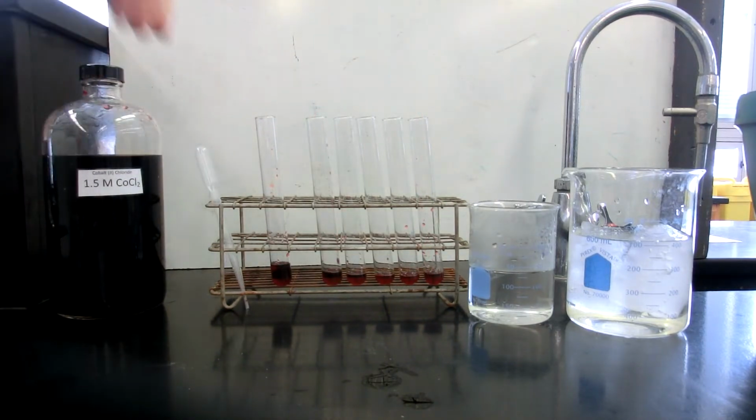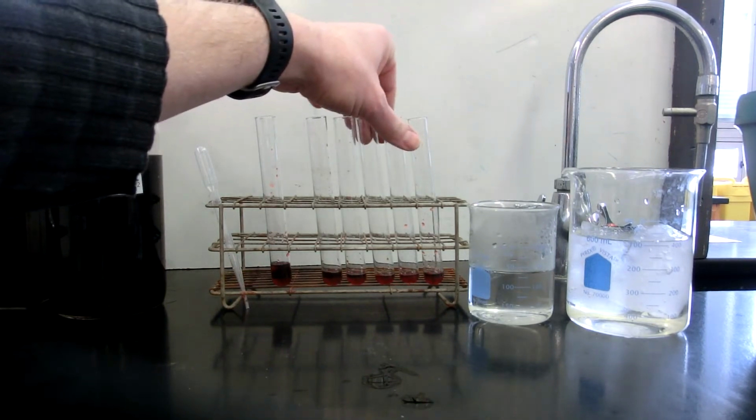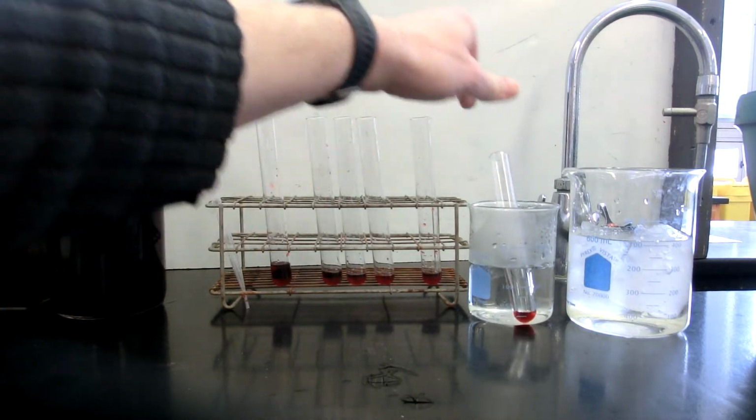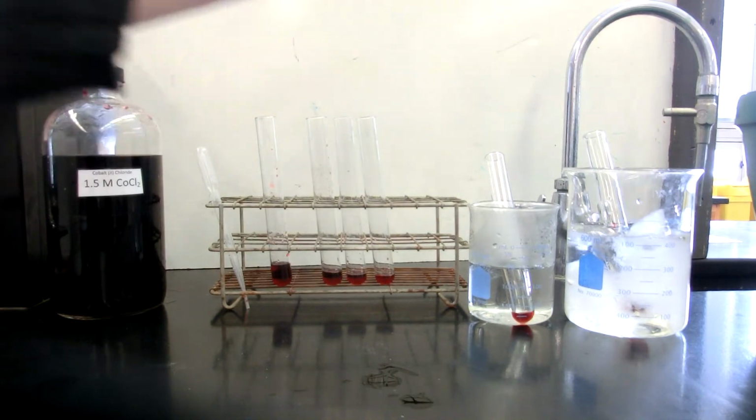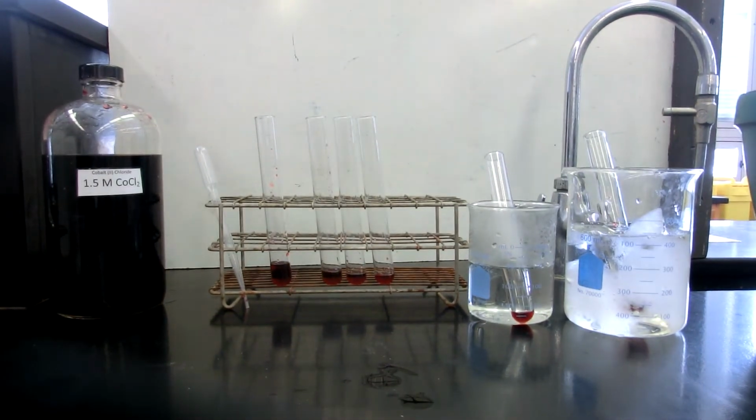All right, so two of the tests we are going to perform are temperature changes. One of them is in a hot water bath, and one of them is going to be in this cold water bath. We're going to put those in first to give those an opportunity to come to temperature.